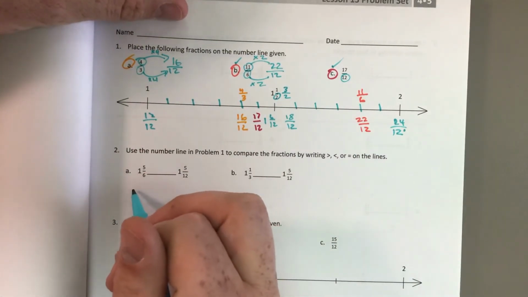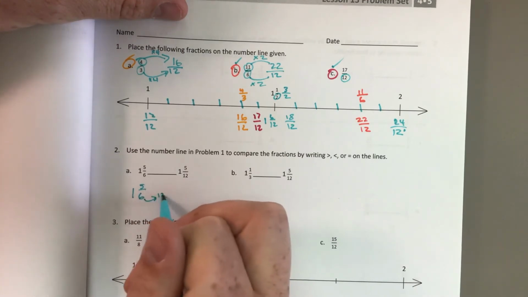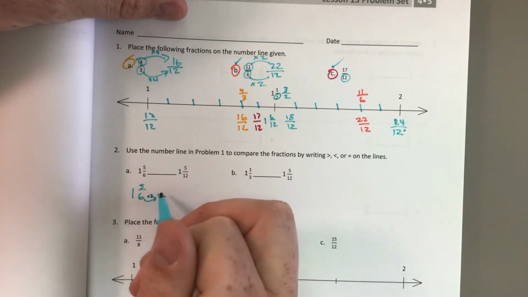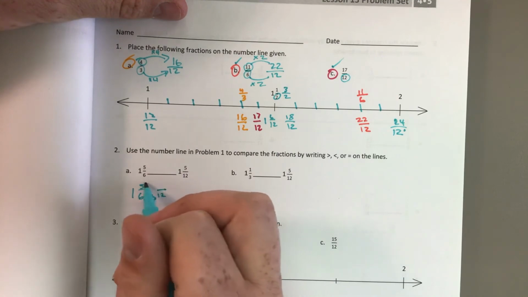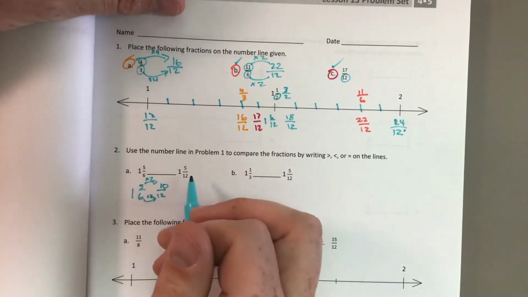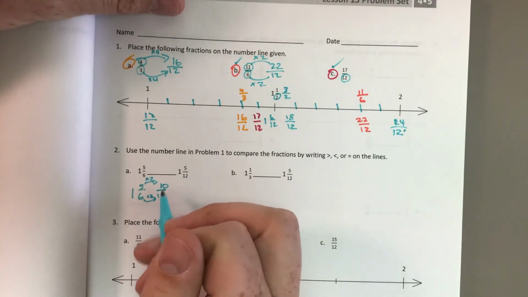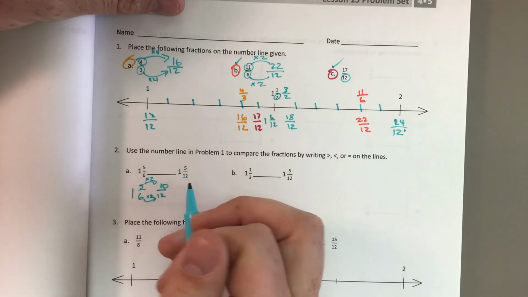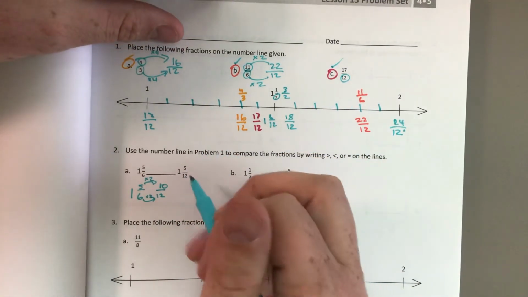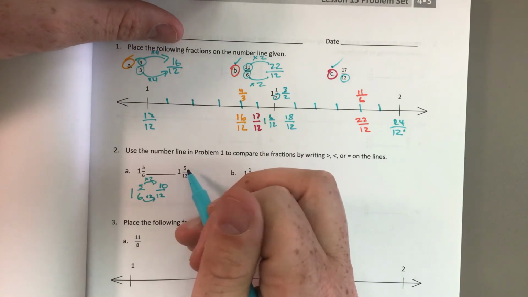Well, if I found 1 and 5/6 and made that 6 into 12, that would be times 2. So 5 times 2 would equal 10. So when using that common denominator, we know that this would be 1 and 10 twelfths compared to 1 and 5 twelfths. To find 1 and 5 twelfths, that would be 12 twelfths plus 5, or 17 twelfths.